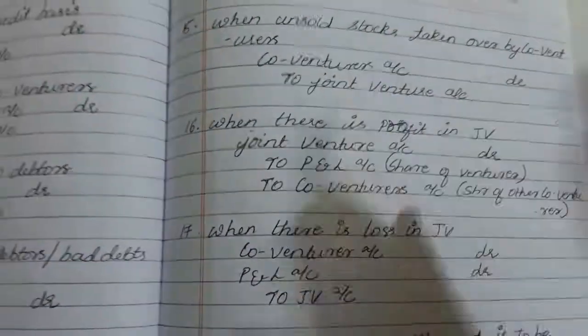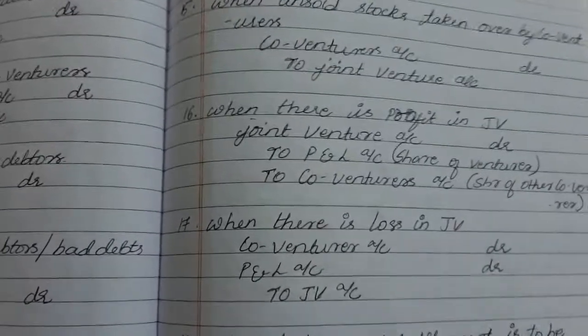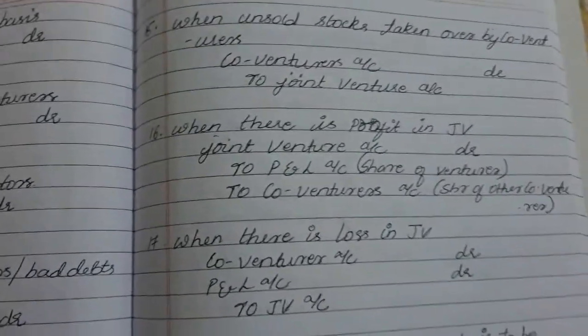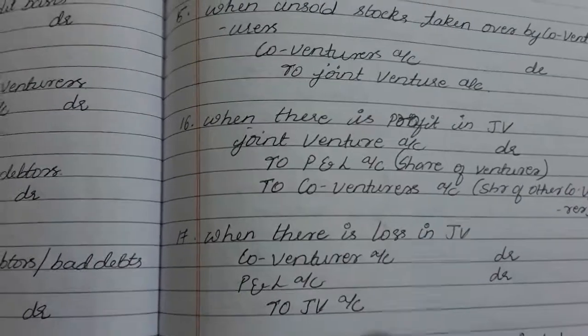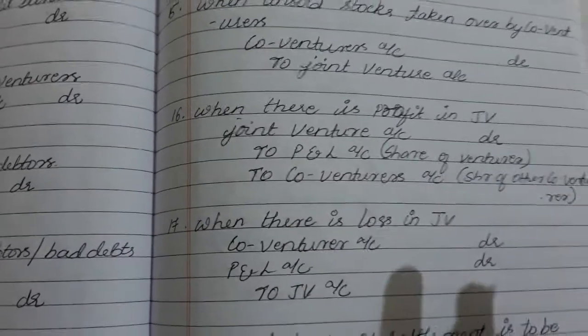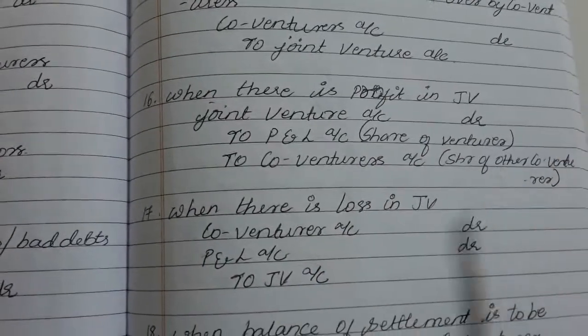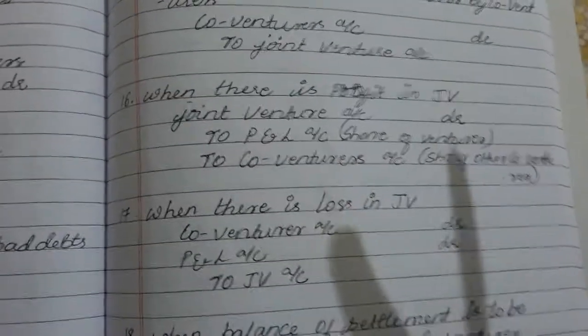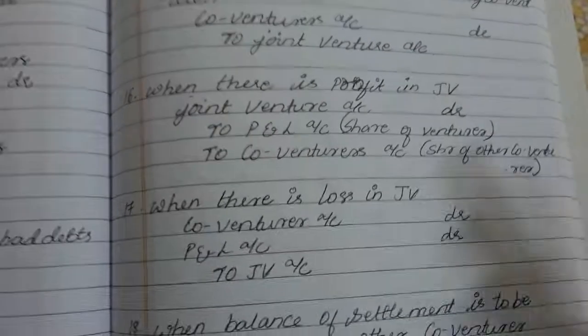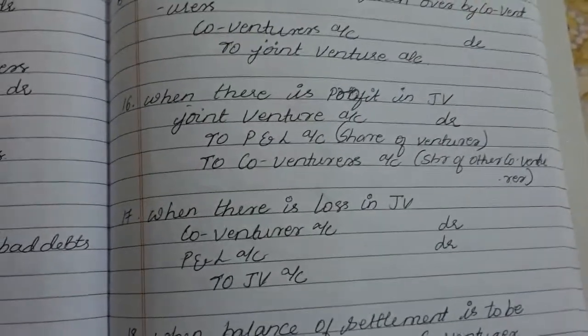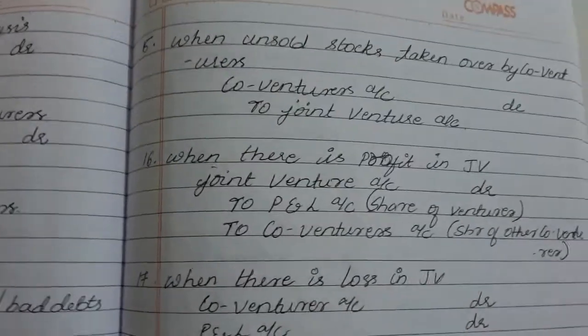Right, you need to understand why we are debiting and crediting. It all depends on the entry we are passing here. It is all similar to the three accounts we have been preparing: personal account, real account, and nominal account. All the journal entries will be prepared according to that itself.